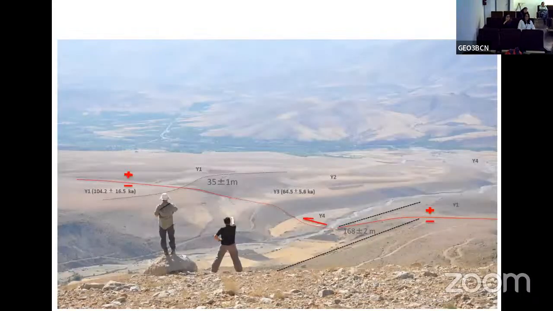Here's the field picture. We are looking from the surface. Here, this is the fault, cutting all the alluvial fans, and you can see the offset of the fault. The river was offset 168 meters here, for example, or 35 meters here. You can see the river system coming. And this is another surface that we dated. The first surface is 100,000 years old, more or less. And the other surface, which is a little lower, gives 64,000 years.